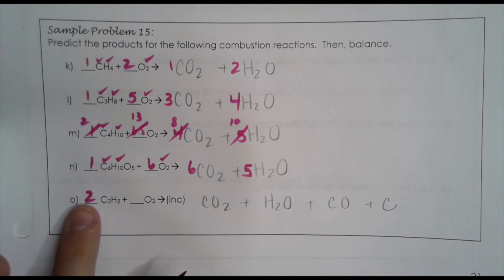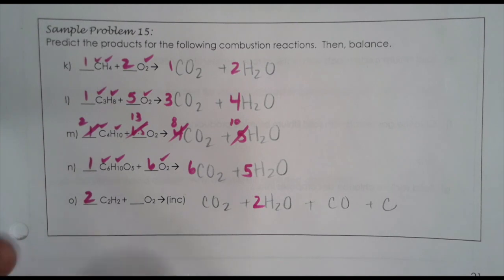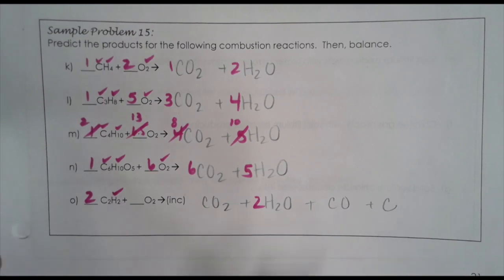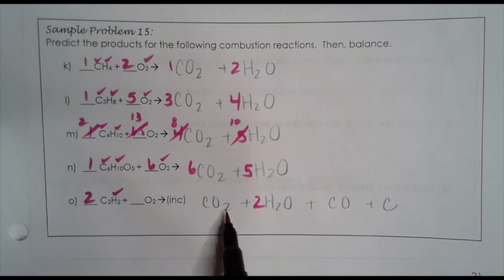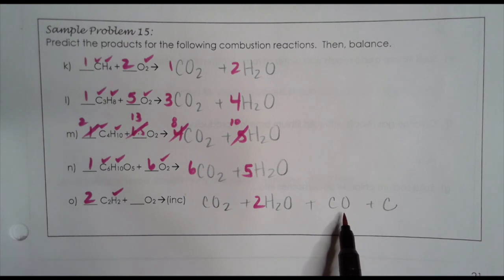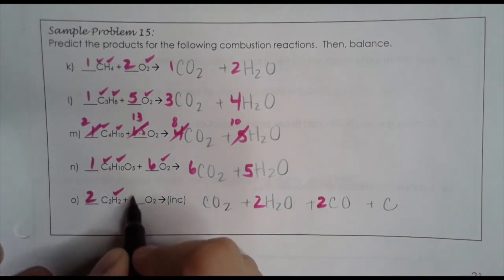So 2 groups of 2 gives me 4 hydrogens total. Let's go ahead and put 2 groups there. Hydrogens are done. That's the only one that's done at this point. This one takes a little bit of extra work, which is why I'm going back and forth. Let's check oxygens again, we need it to be even, like I said, and right now it's not even. So 2 plus another 2 gives me 4, plus another 1 gives me 5. Well, I need to have an even number, so I'm going to double this one. So I have 6 total. 1, 2, 3, 4, 5, 6.